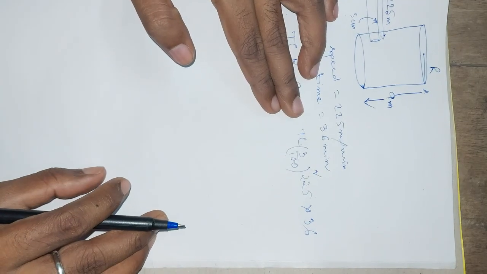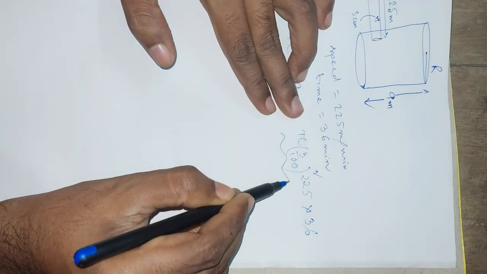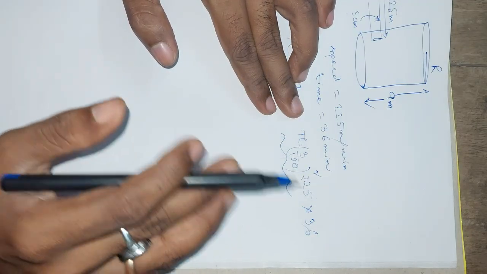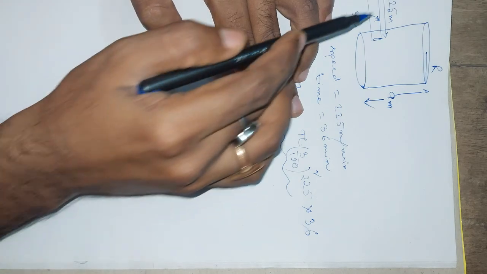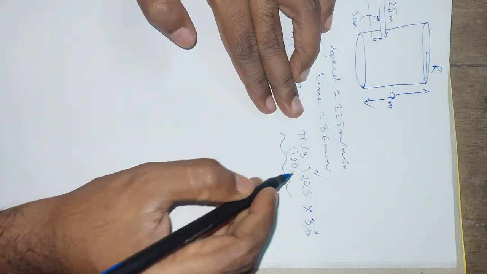Okay, so see it carefully. This is the volume of water that has been transferred in 1 minute. Pi small r square into h.